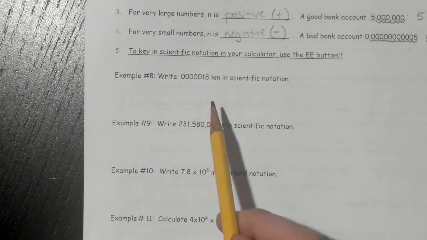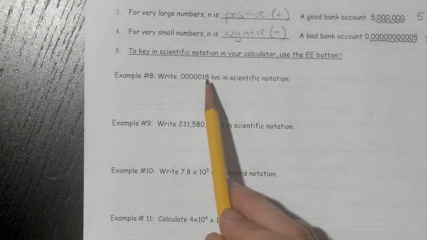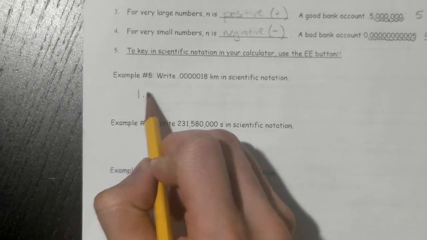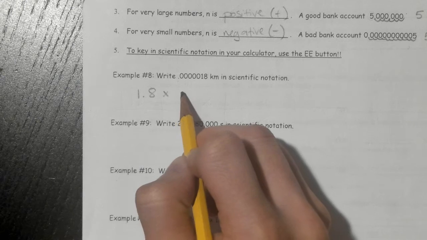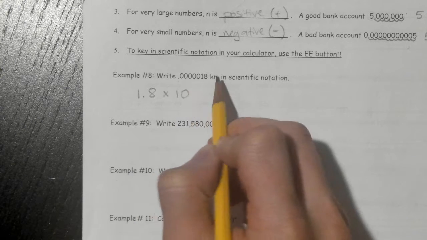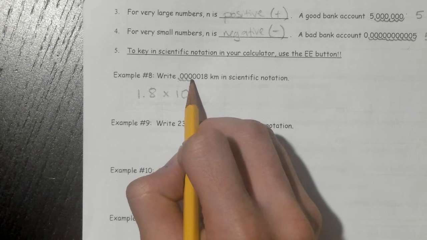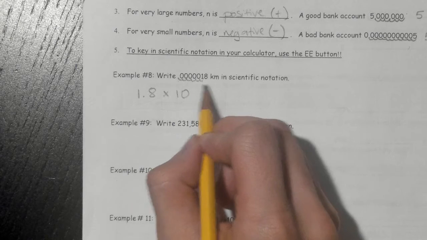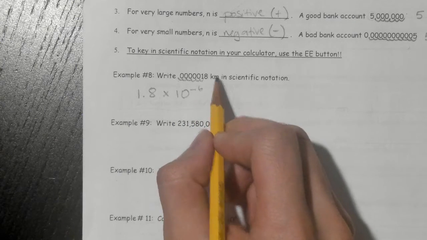So instead of picking 0.18 or 18, because that's either too small or too big, we're going to choose 1.8. Okay? I'm going to do it multiplied by 10. Now I need to see how many spots I moved. It's 1, 2, 3, 4, 5, 6. So there's 6 spots, but since it's a small number, it's going to be -6. And don't forget your units.